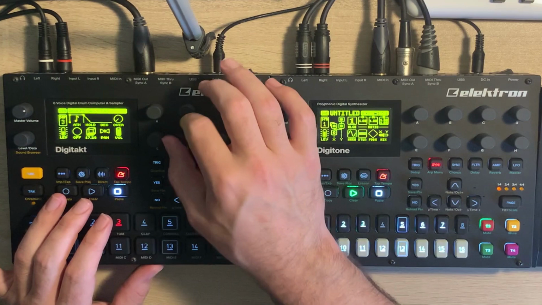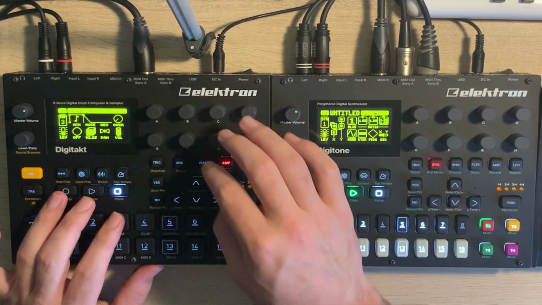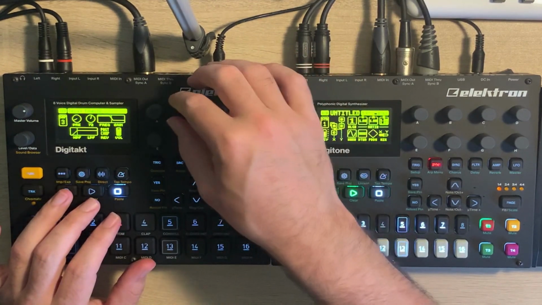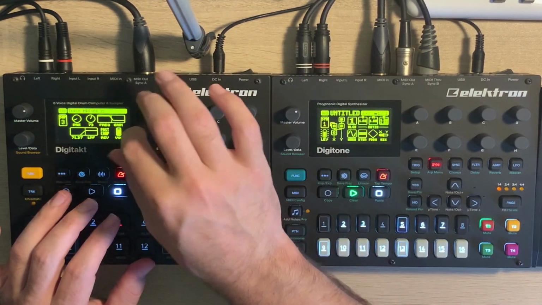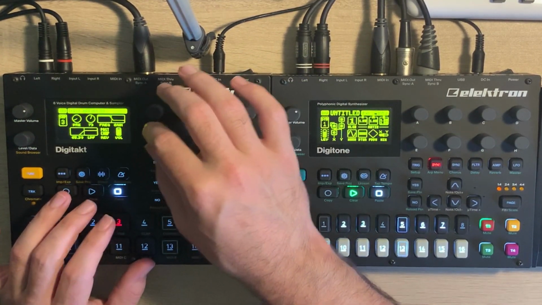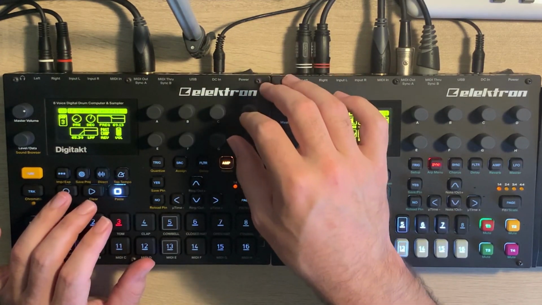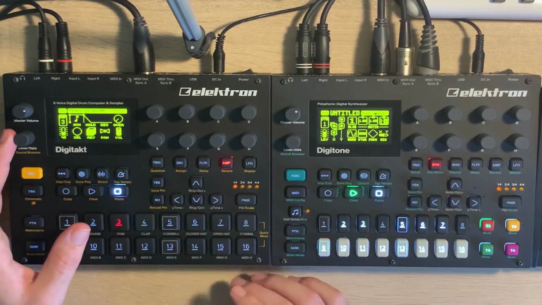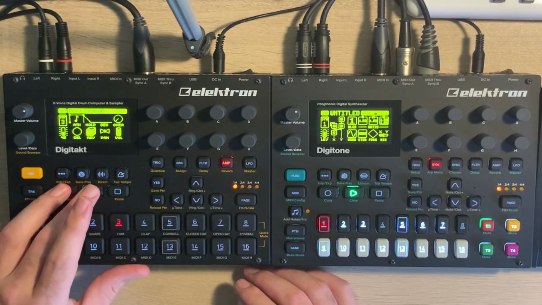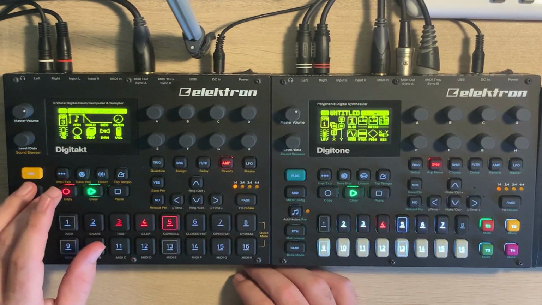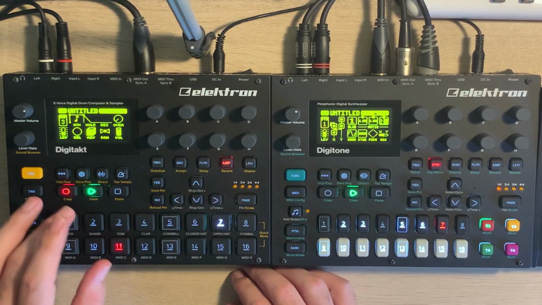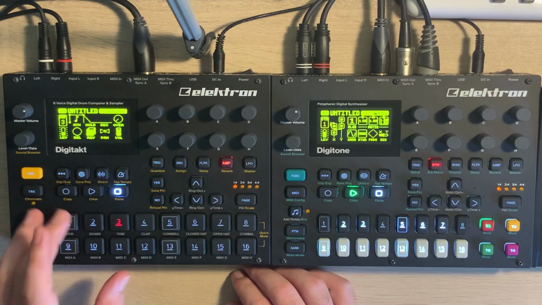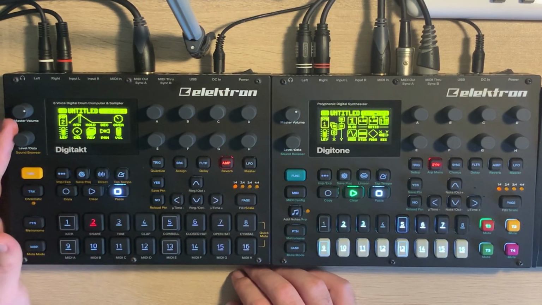Maybe some reverb. Change the reverb, give it a long decay. Some high pass. Something like that. I guess this is going to be a very full pattern in a short amount of time.